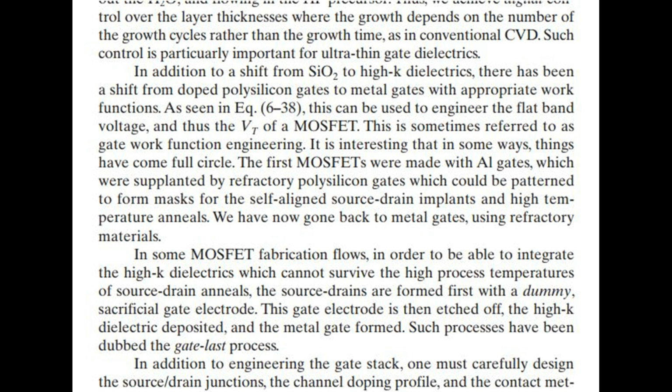It is interesting that in some ways, things have come full circle. The first metal oxide semiconductor field effect transistors were made with aluminum gates, which were supplanted by refractory polysilicon gates which could be patterned to form masks for the self-aligned source-drain implants and high-temperature anneals. We have now gone back to metal gates, using refractory materials.